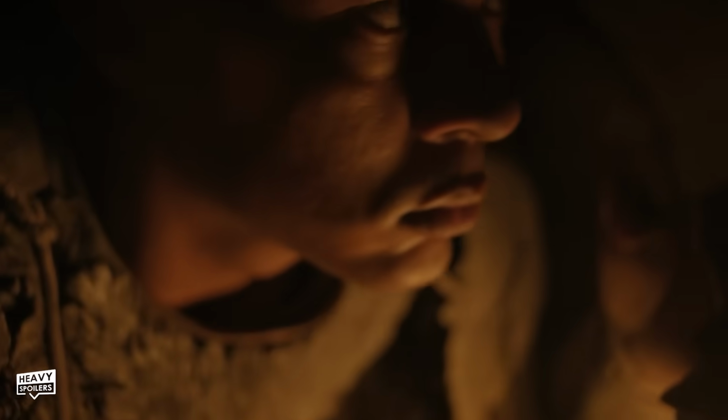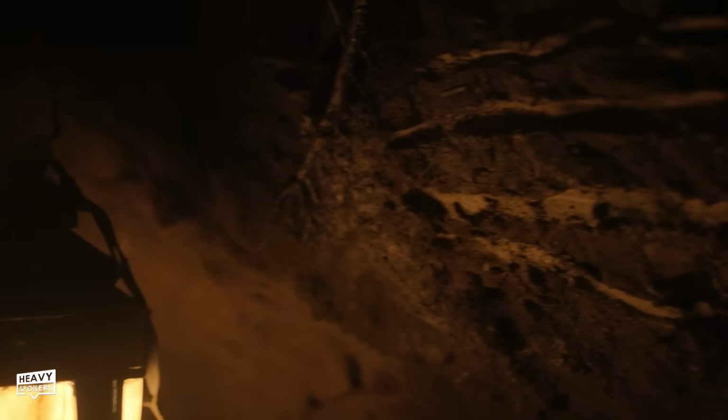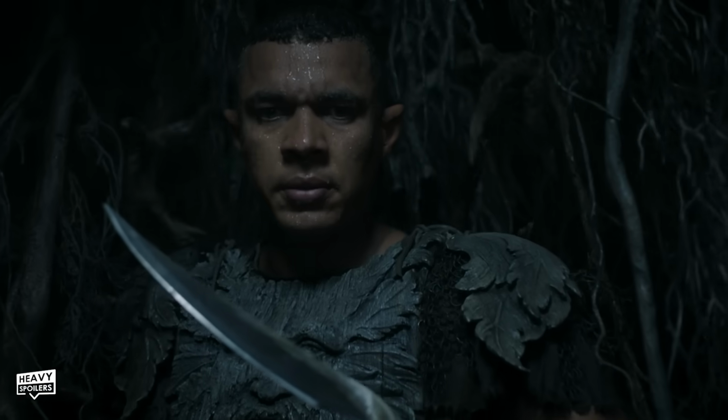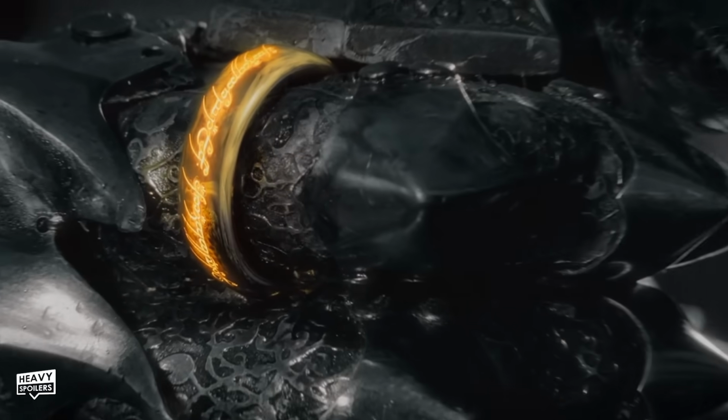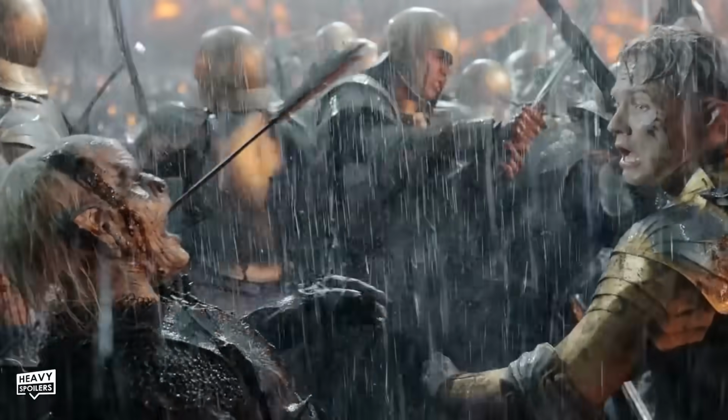Arondir does a little digging where the enemy has done a little digging, and we get a scene where he crawls through the tunnels that reminded me a lot of the vent scene from Alien. Where he's taken to, we don't know, but Sauron liked to torture those he'd captured, which is a similar situation to what happened with Galadriel's brother.